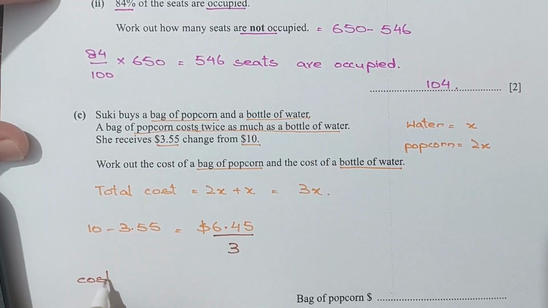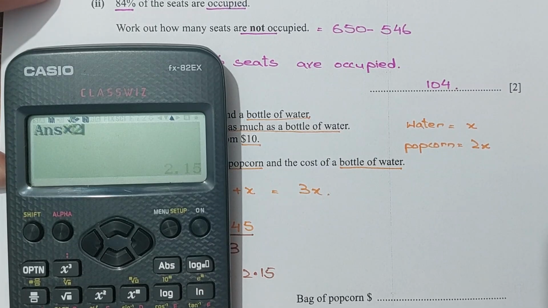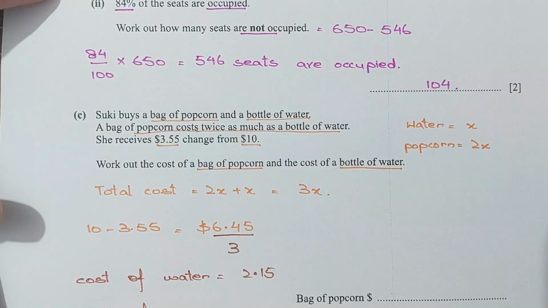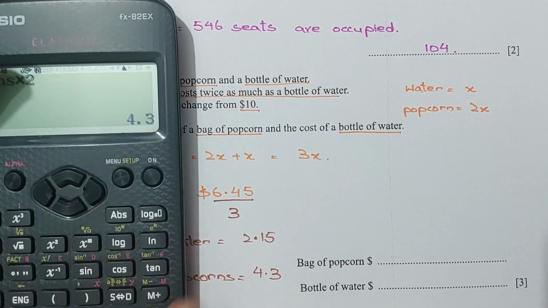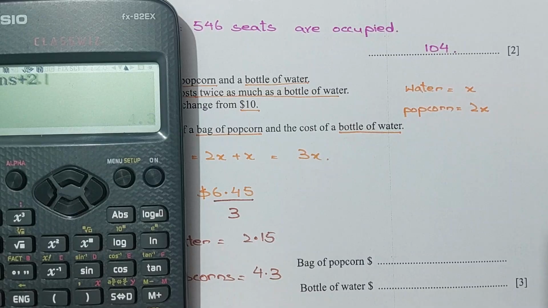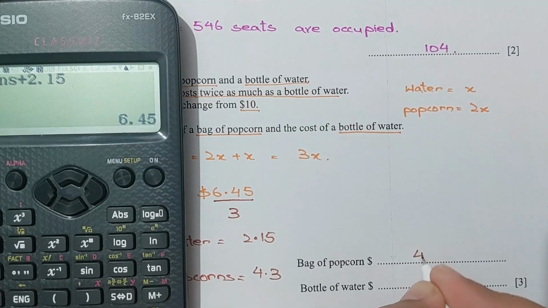We can say the cost of the water bottle is 2.15 and the cost of the popcorn is 2 times this price, which is 4.3. When we add them up, the answer equals 6.45. So the popcorn is twice this price and the bottle is 2.15.